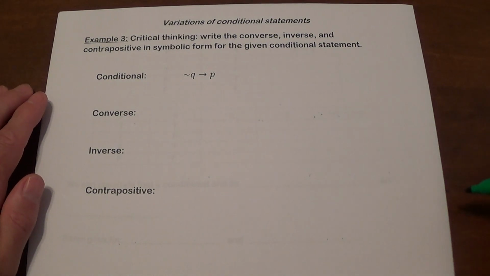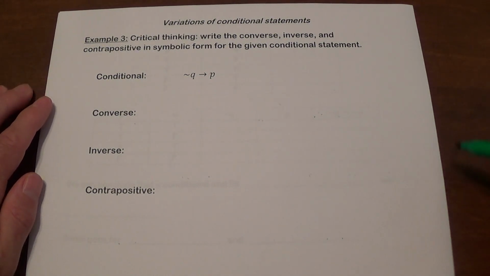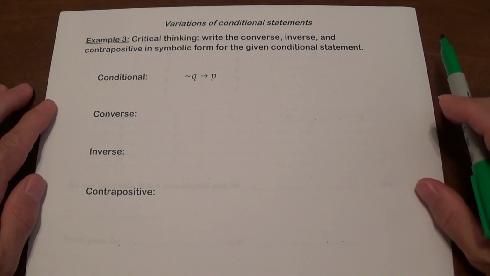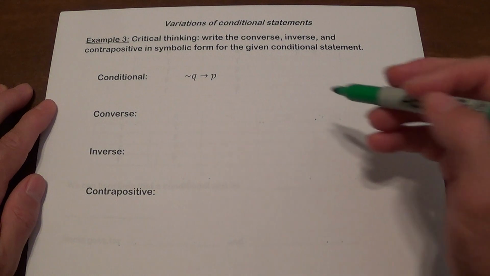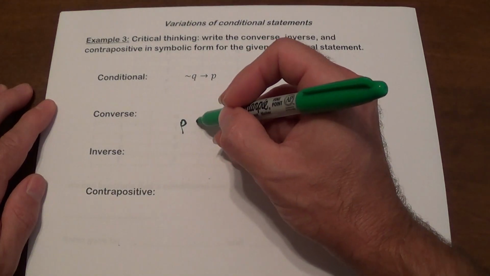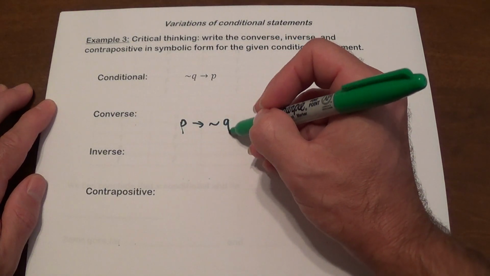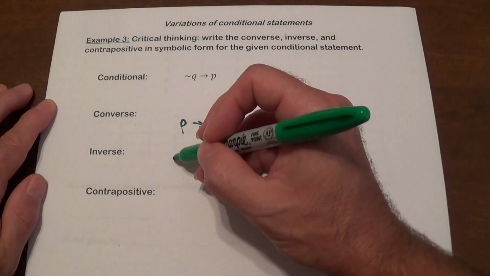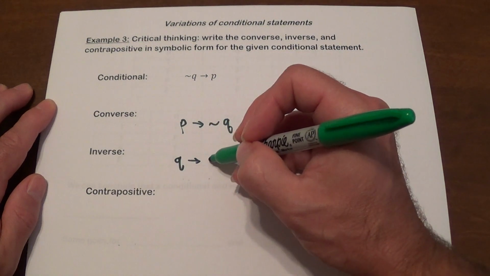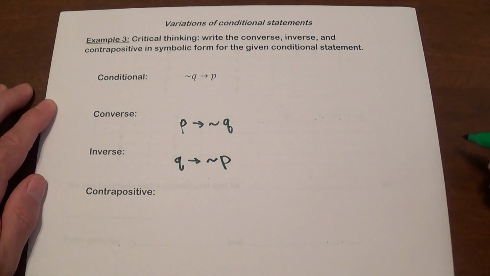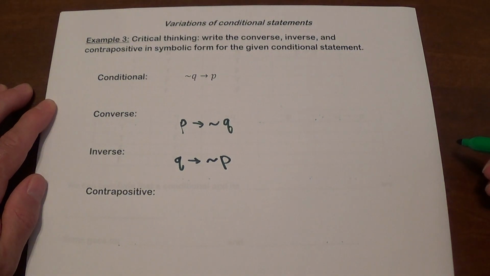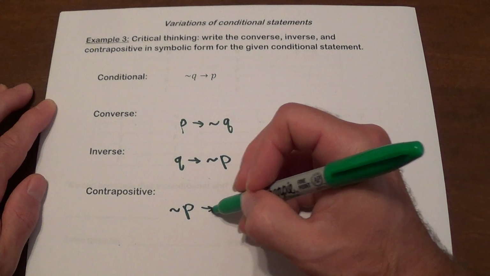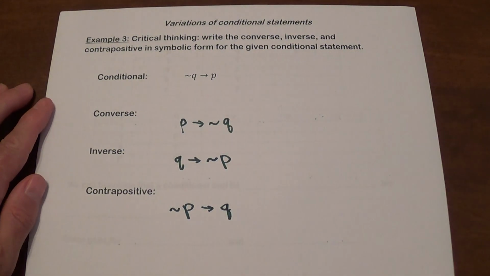We're going to take a look at this example. What is that going to look like if the conditional is given as in this form? It's a little bit of critical thinking. So remember, what do you do for converse? You switch. That would be P implies not Q. Inverse is when you negate. That would be Q implies not P. And contrapositive will be switching and negating. It will be not P implies Q.